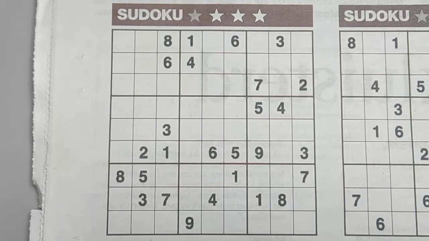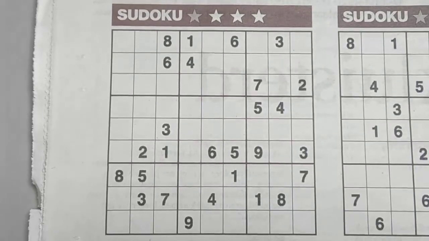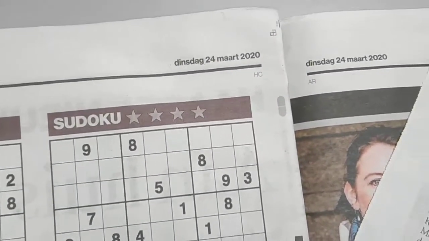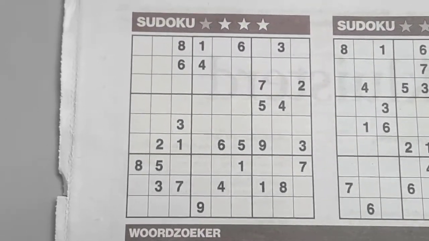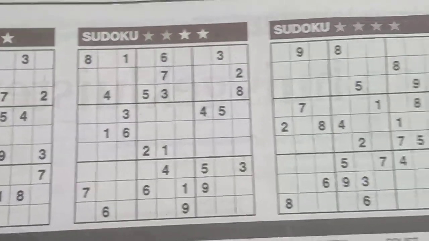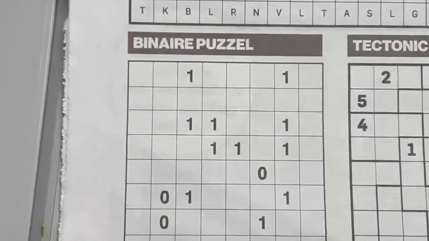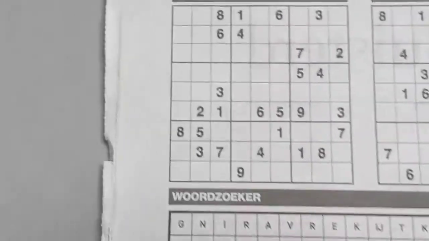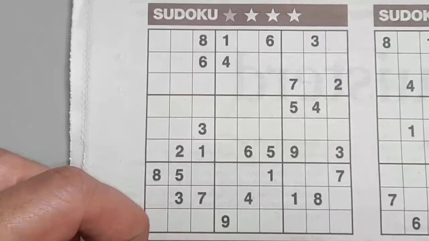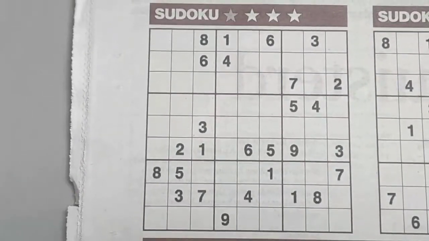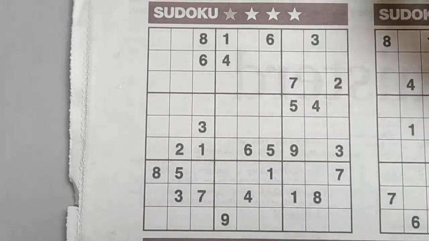Welcome today in the additional of the newspaper of Tuesday, March the 24th, 2020. We have a Sudoku with 1 star, with 2 stars, with 3 stars, a tectonic and a binary puzzle. We will start first with the Sudoku with 1 star. So let's get started.